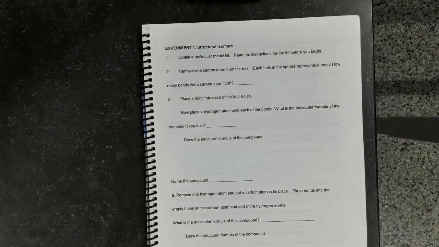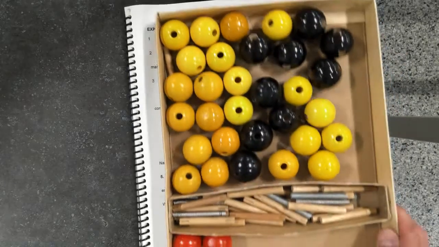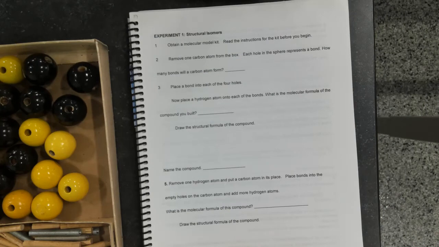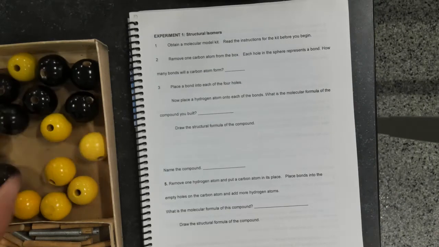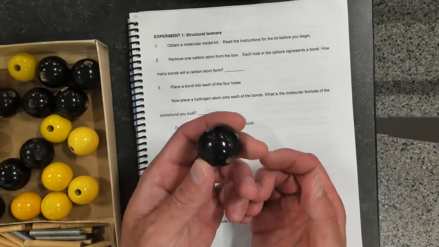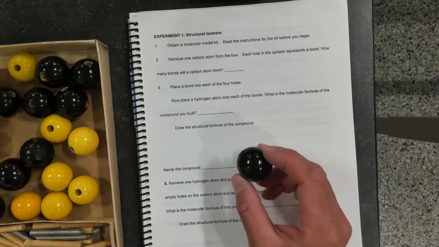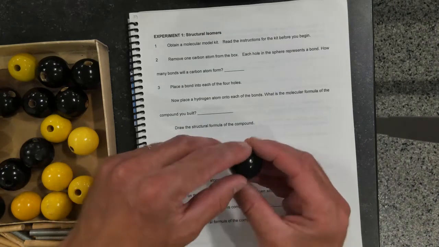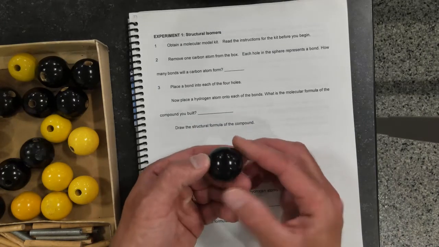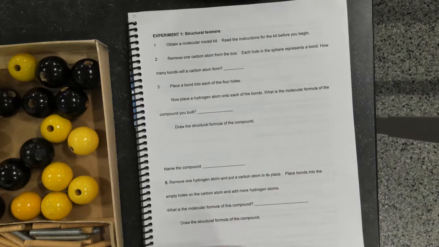So in our first experiment, we will be working with the model kits like this. And our very first task: black are going to be the carbons. You can see they have 4 openings, 4 bonds. Each hole represents a bond. If you look at this, we have 2 holes here and 2 holes here. So total 4, which means 1 carbon can form 4 bonds.